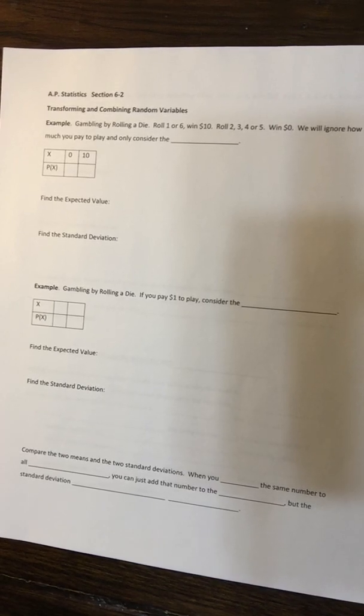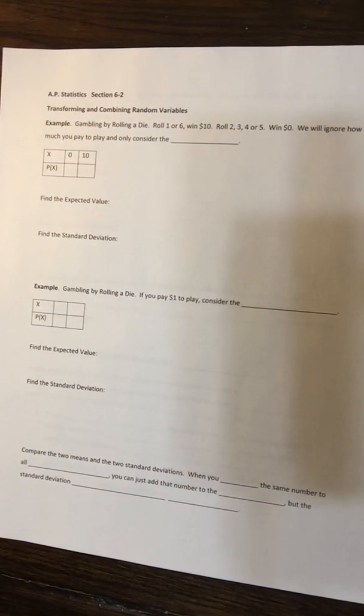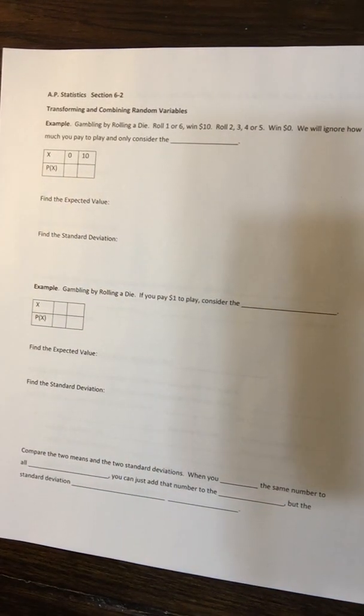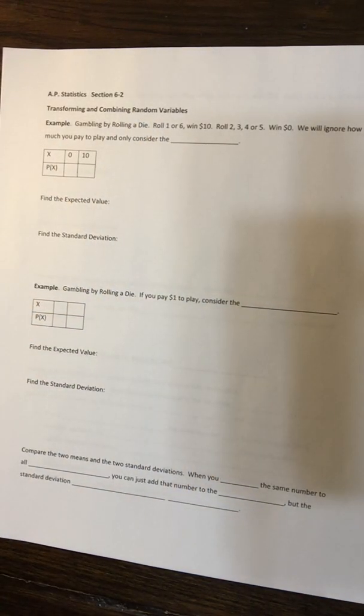So here we go. Roll up your sleeves, and let's talk about transforming and combining random variables. Now, so far, with discrete random variables, when you get the chart, it's discrete because there's a countable number of options, right? We have found the mean and the standard deviation and interpreted them. Then we moved on to a continuous random variable, and we looked at a uniform distribution and a normal curve. Well, now I'm not just looking at one random variable, I'm transforming it with numbers, or I'm combining a couple of them. So here we go.